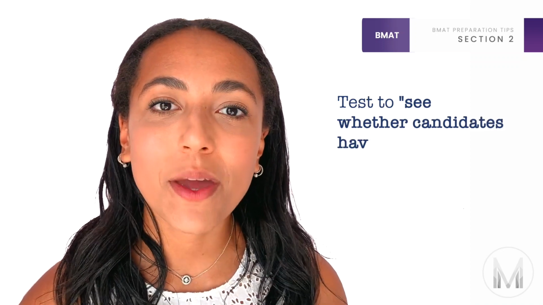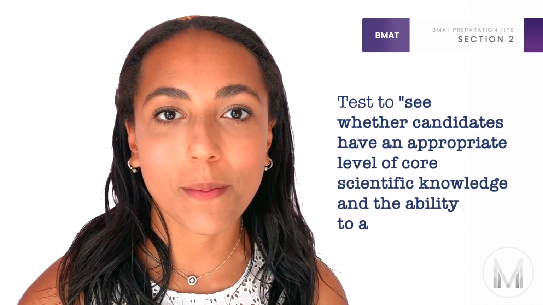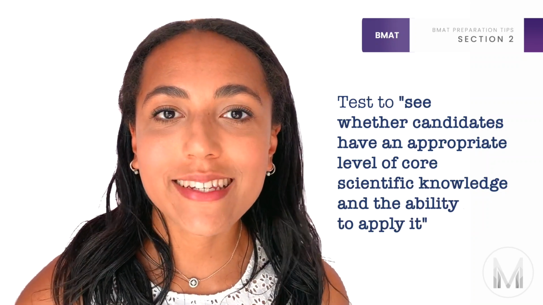So what is it? Section 2 of the BMAT is described on their website as a test to see whether candidates have the appropriate level of core scientific knowledge and the ability to apply it. So it's not just testing how much you know, but also your understanding and if you can apply it to unfamiliar problems too. The timing of the section is 27 questions in 30 minutes, so it's a lot quicker than Section 1 and this is why preparation is so important. Stick around until the end of the video and I'll give you some of my top tips.